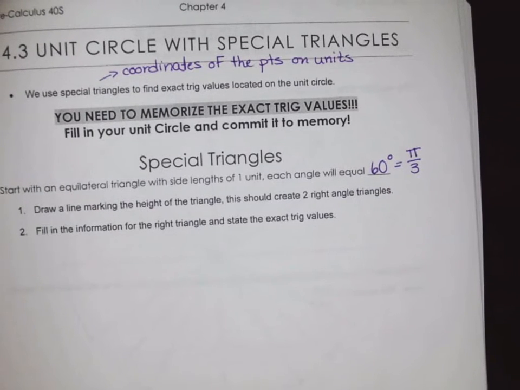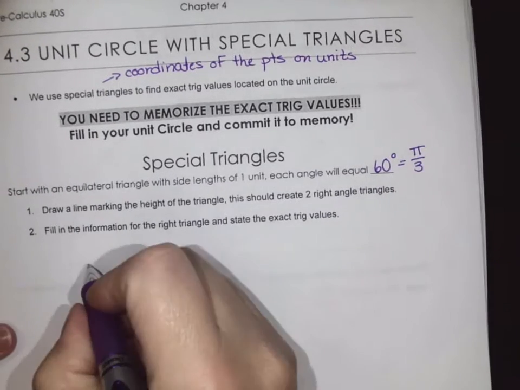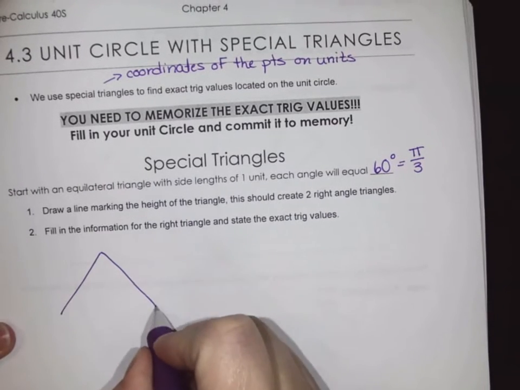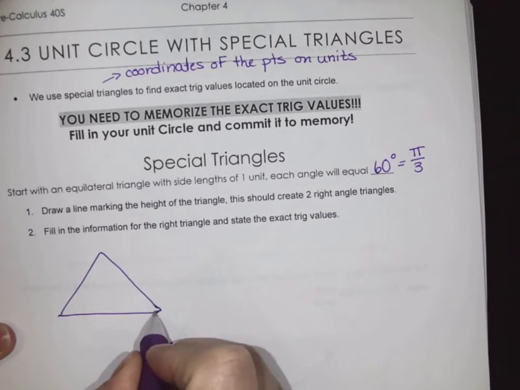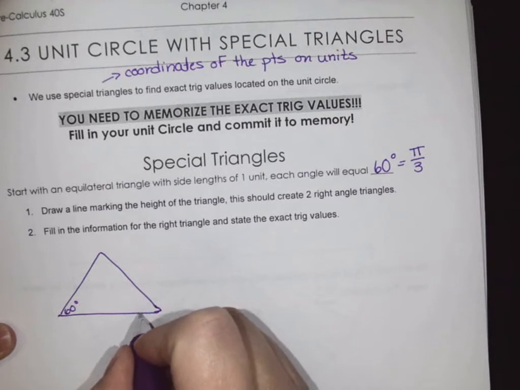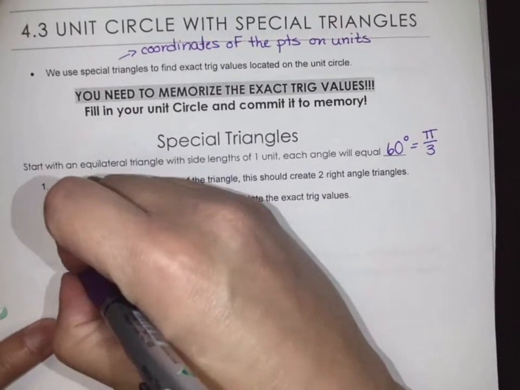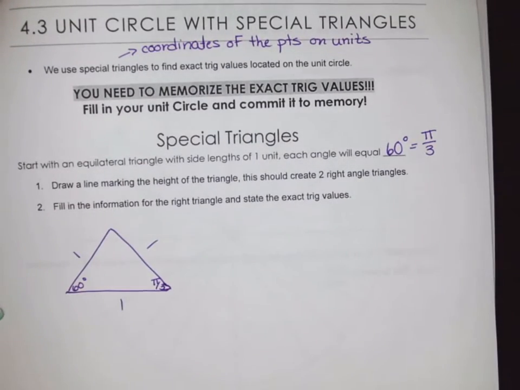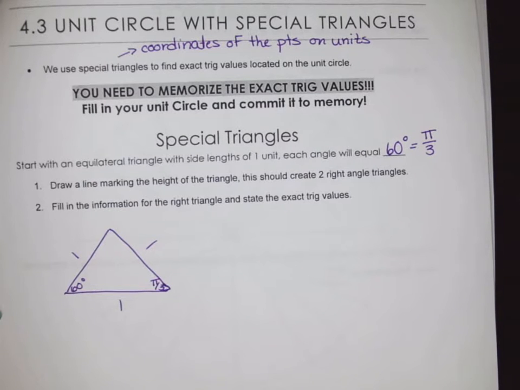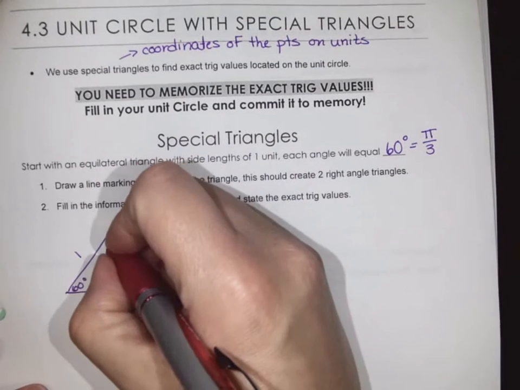All right. Okay. So if I draw an equilateral triangle, and if I draw a vertical height in, so these all have a measurement of 1. You guys with me? So I'm going to draw in a vertical height.